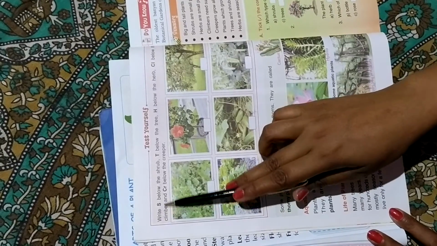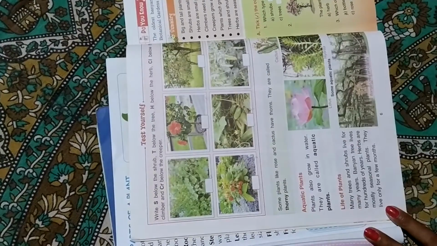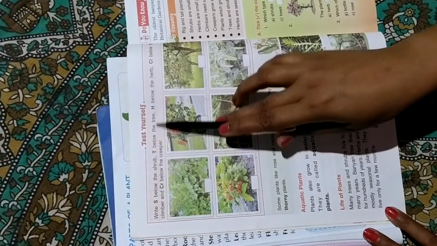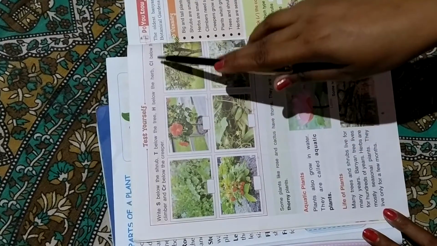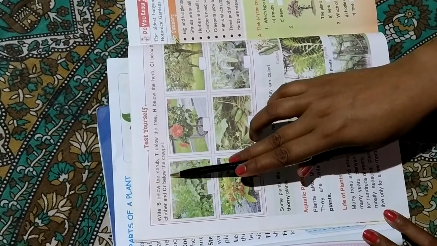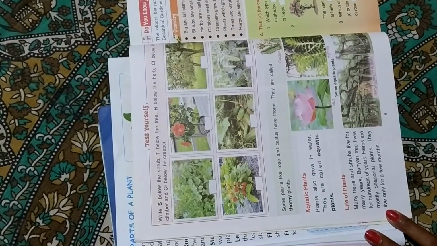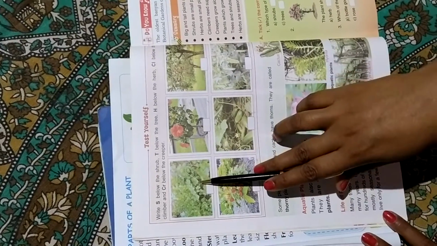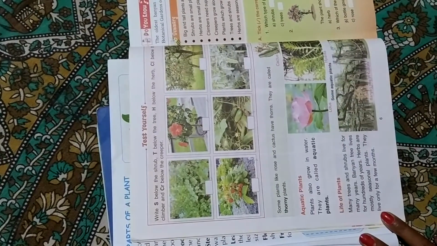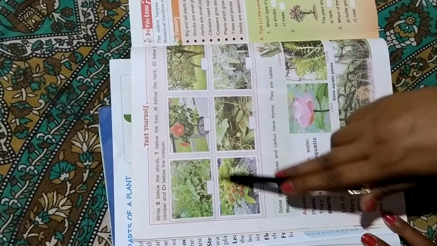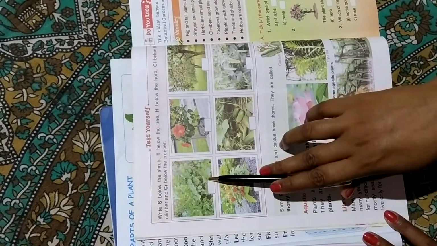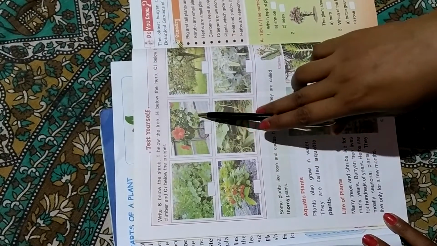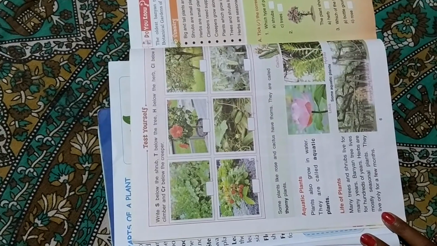Now, on page number 6, we have a Test Yourself. Here we see many pictures of plants, and we write S for shrub, T for tree, H for herb, CL for climber and CR for creeper. Children, here we look at a plant. What type of plant? This is a coriander plant, and this type of plant is called a herb. Next, hibiscus plant, and this type of plant looks very bushy, so it is called a shrub.